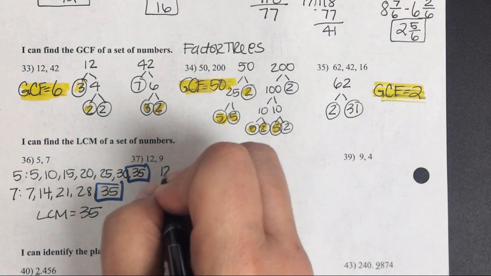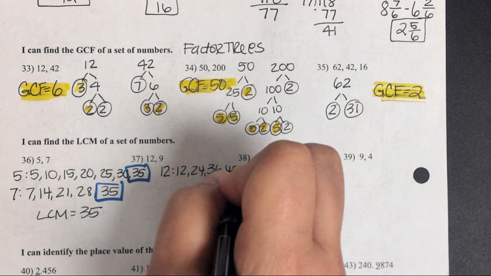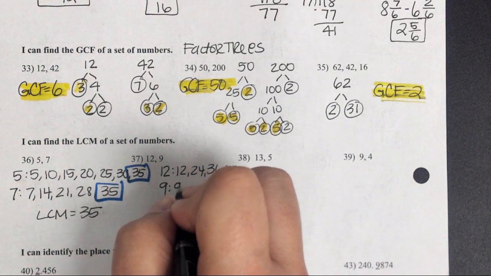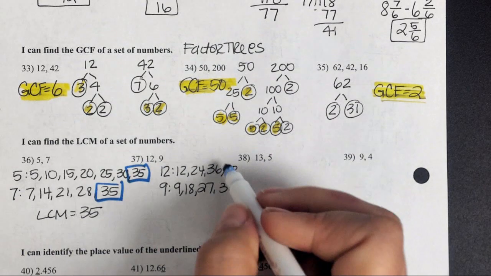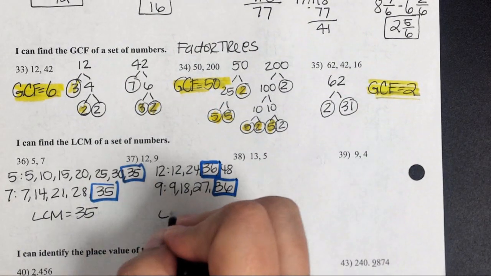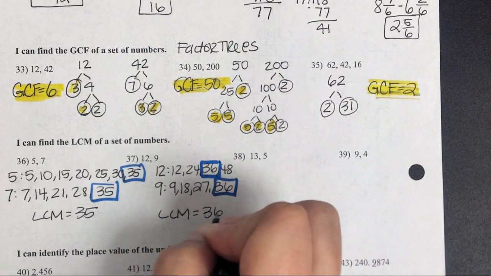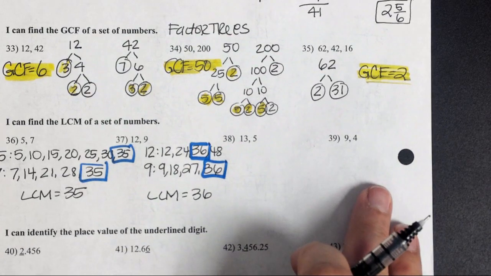Okay, if I count by 12s and count by 9s, okay, the smallest number they both share is going to be 36. 13 and 5 kind of have a weird one.